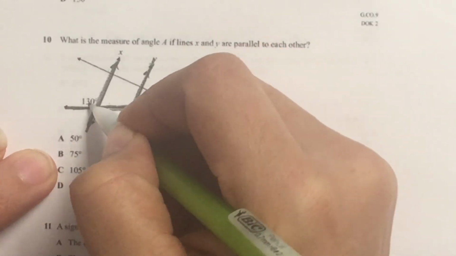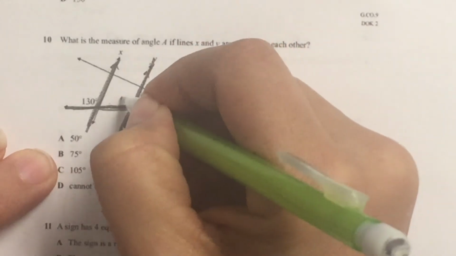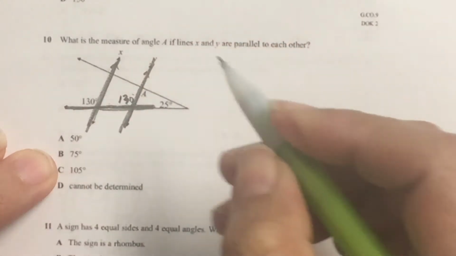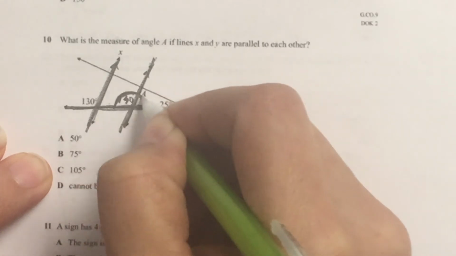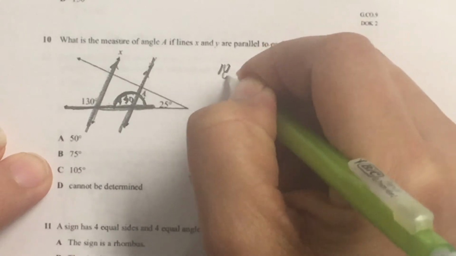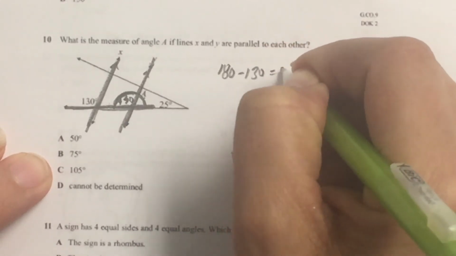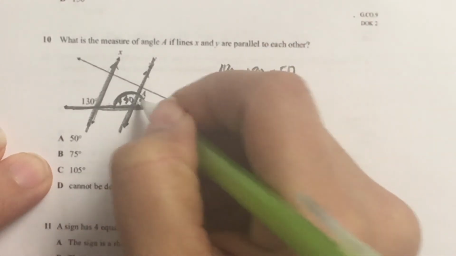These are parallel, right? That means this is a transversal. So this angle is the same as this angle here. So this one right here is 130. Okay. Then this is what? A straight line. So what do those add up to? 180. So 180 minus 130 is equal to 50. So the inside here is 50.